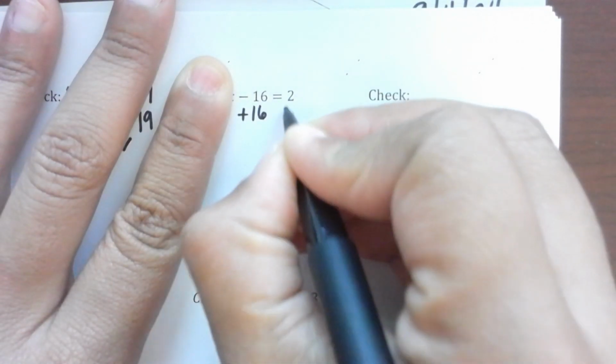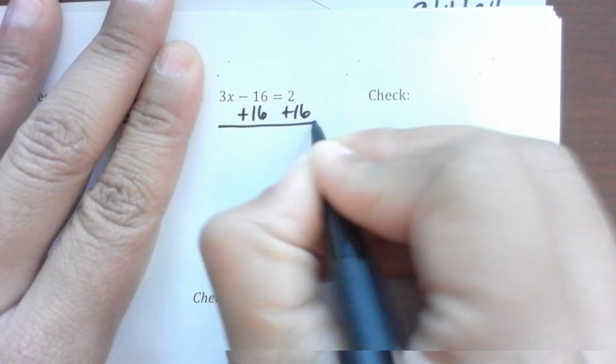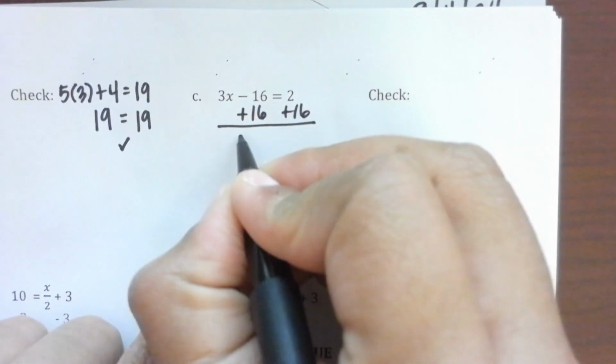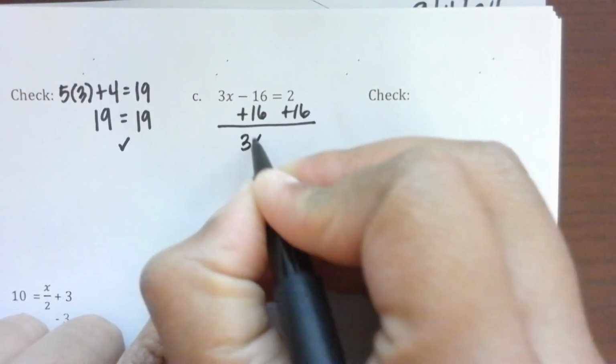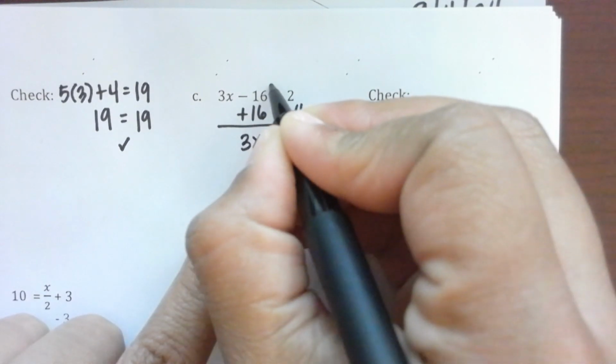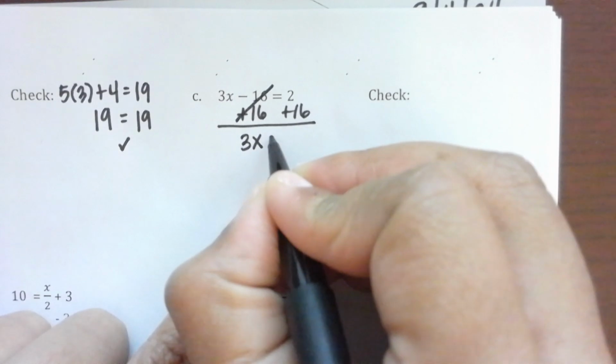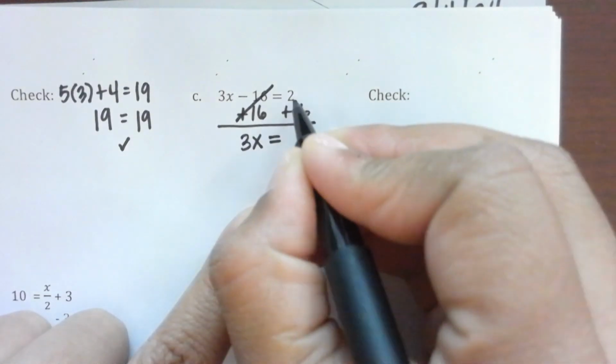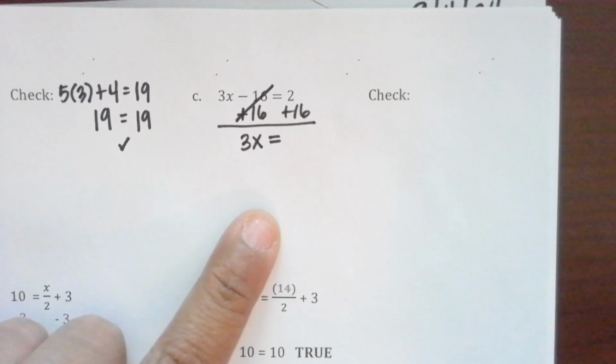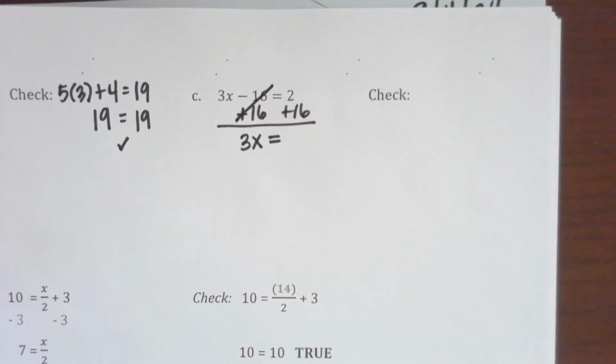So how do I get rid of this negative 16? Perfect. So what's being brought down? 3x. What happens to these 16s? They cancel out. What comes down behind that? And what's being typed in? Absolutely. So type in 2 plus 16.